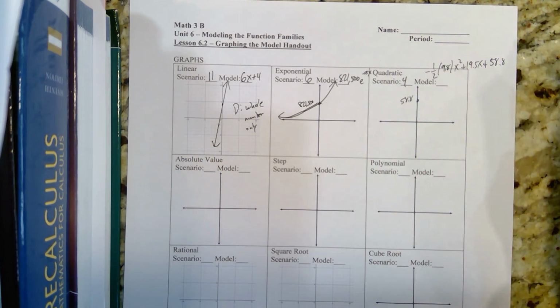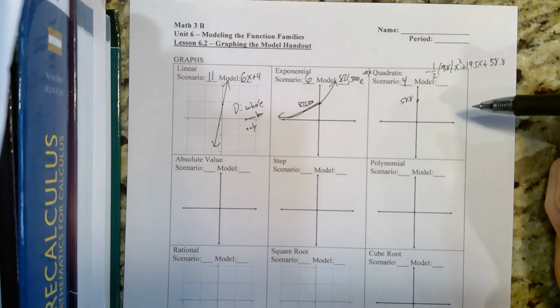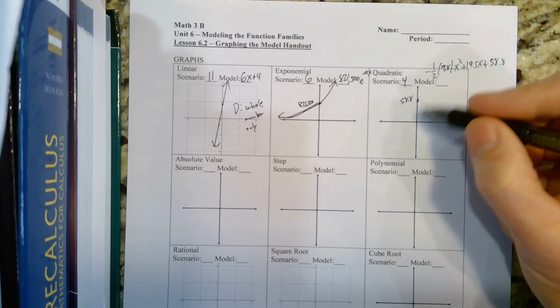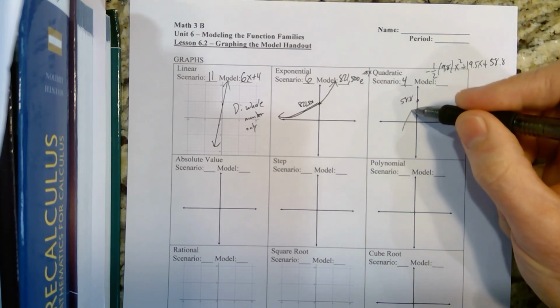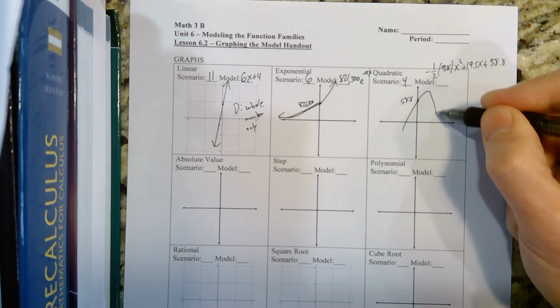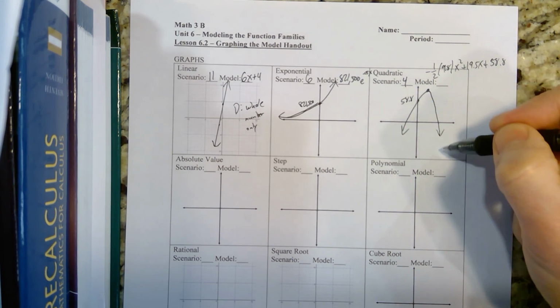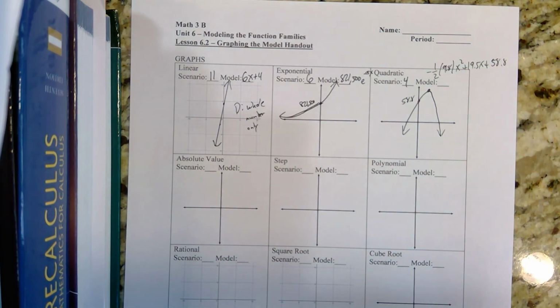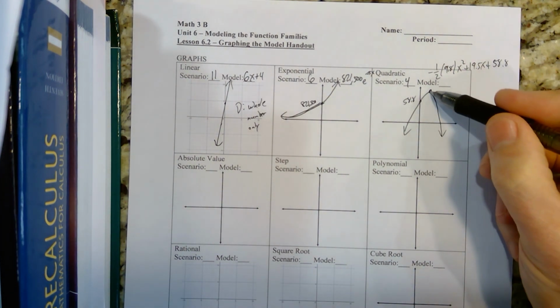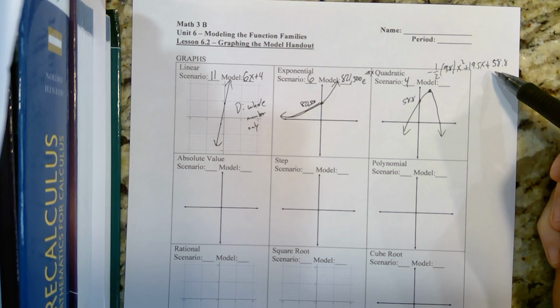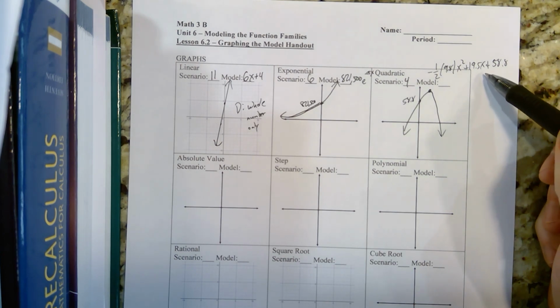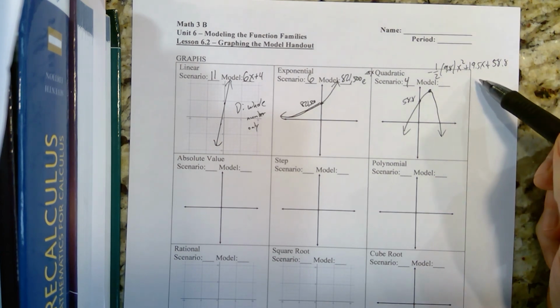And graphing this guy, we're going to go up through that y-intercept. All right, we're going to hit a maximum height and then head on back down. If you want to find that maximum height, right, find the vertex.